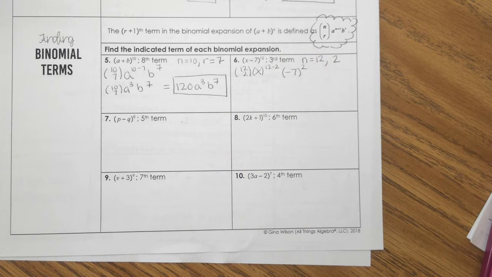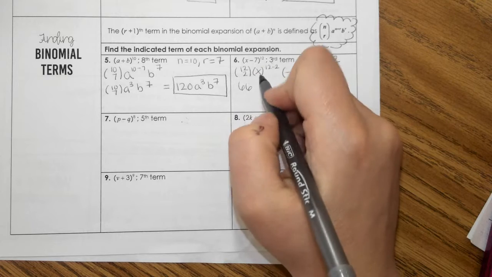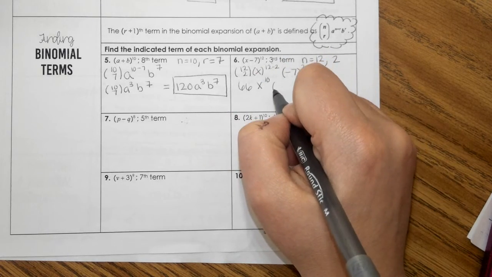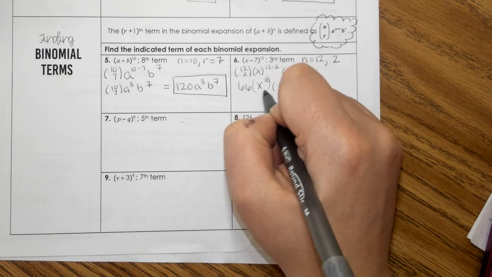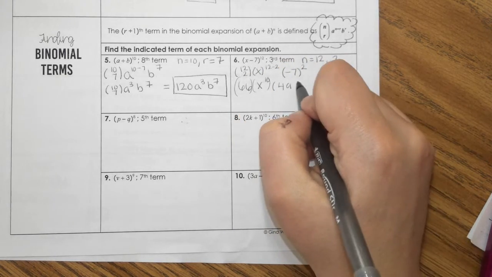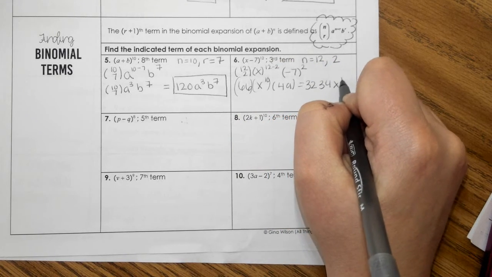Okay. So 12 choose 2 is 66, and then we have x to the 10th power times 49, which is 3,234 x to the 10th.